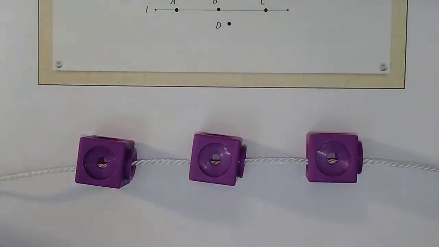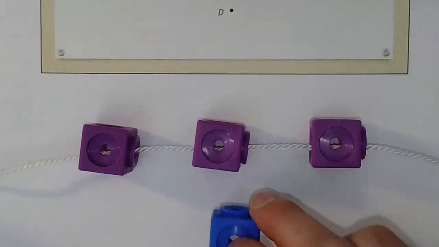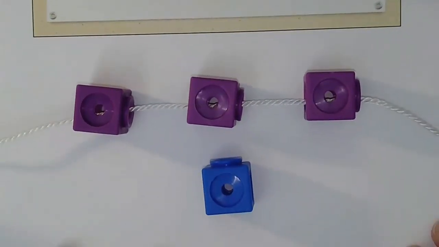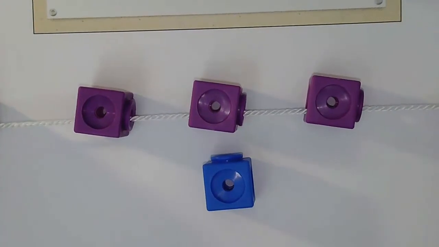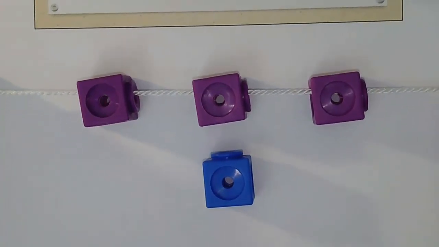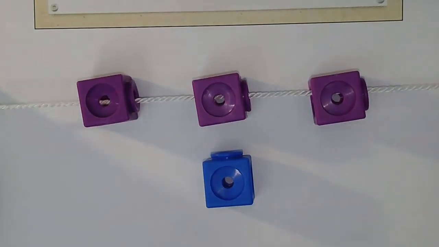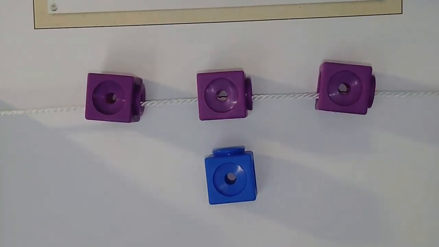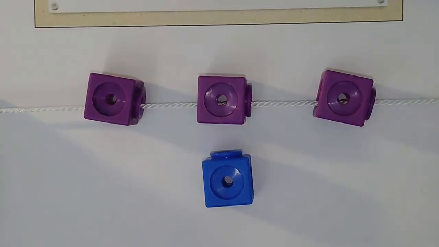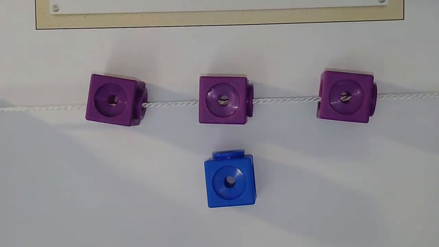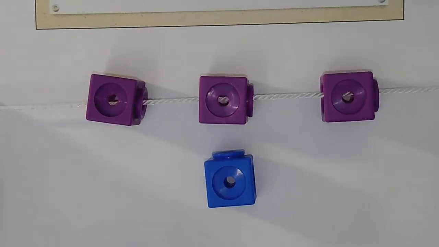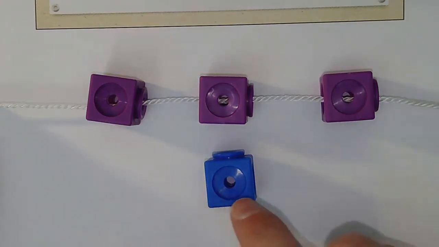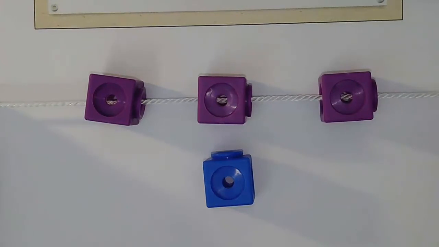Non-collinear points would be like this blue block. Notice it's not on this line. So this is kind of like my ABC and my D that's in my notes. I have 3 points that are on this line, and then I have 1 point that is not on my line.